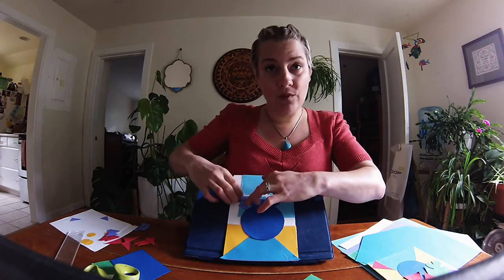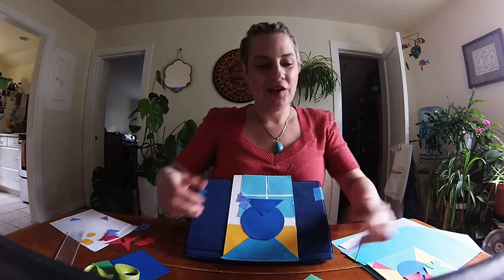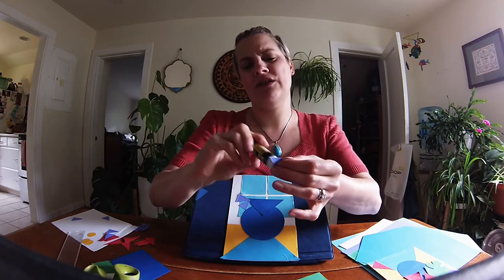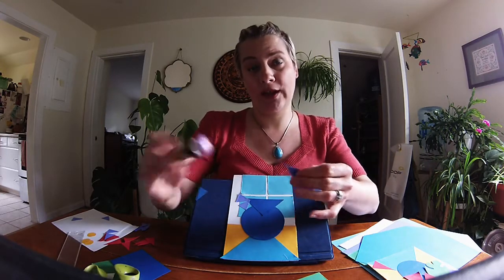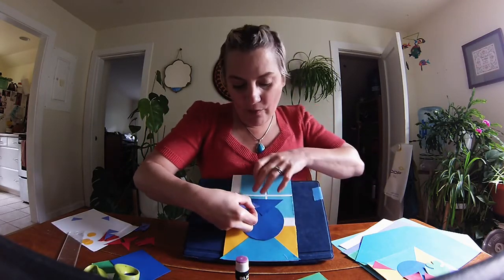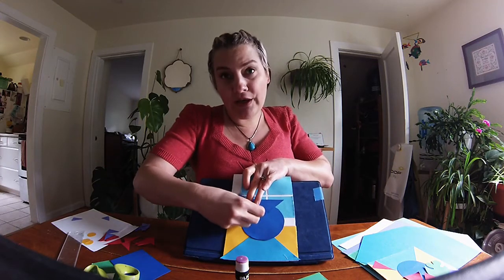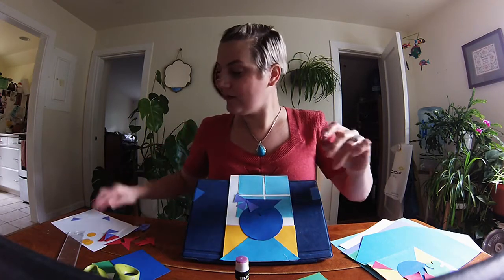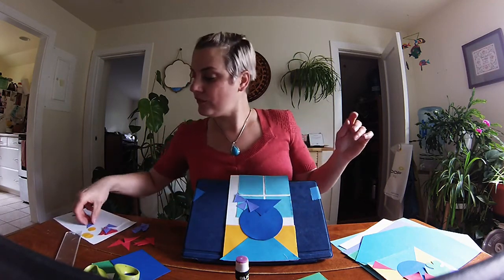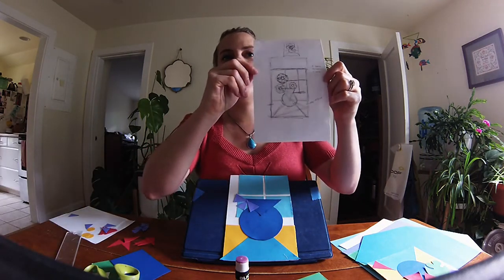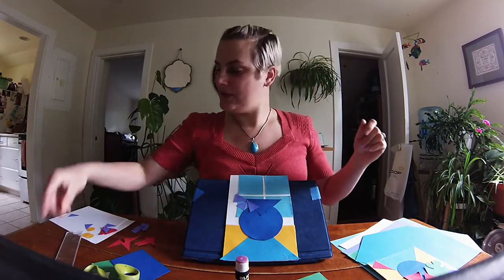Now, if you want, you can pre-sketch out the composition you want, so it might be easier to follow, or a lot of times I cut all my shapes first, all my pieces of paper first, and I place them down where I want them before I glue them, just so I can move around the composition. But for this exercise, I did some little sketches to break this up into shapes.